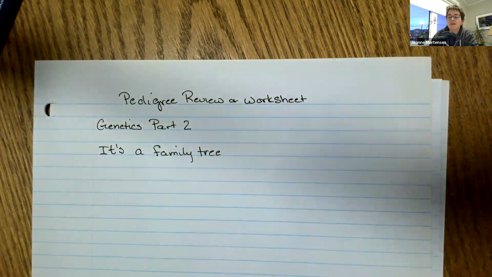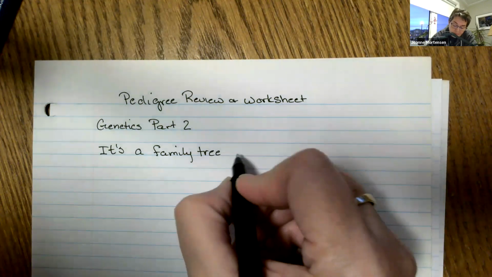And very specifically, it not only shows relationships like mom and dad and grandparents and kids and all of that, but it also usually follows a trait through the generations. That's how the genetics works into it.